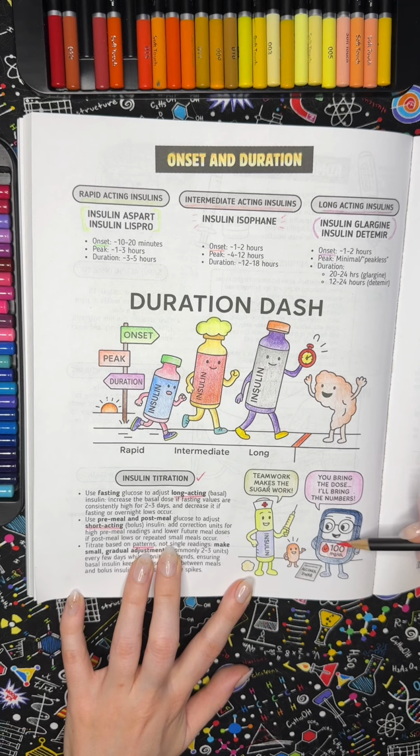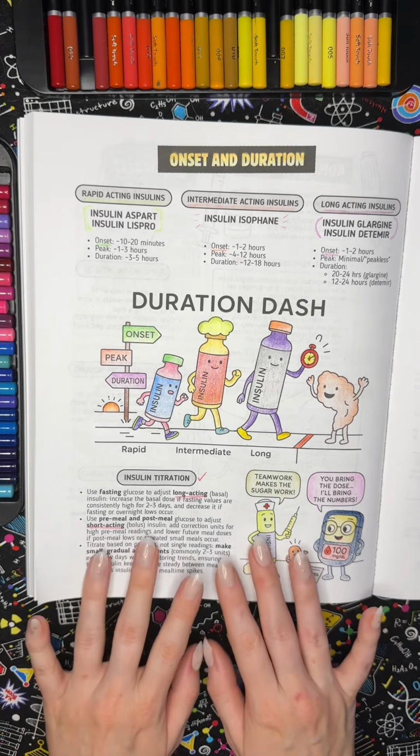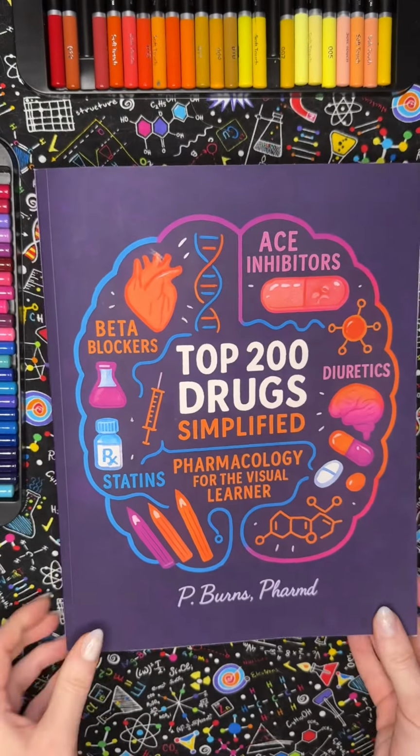This type of approach reduces the risk of hypoglycemia, which if untreated can be dangerous, causing confusion, seizures, loss of consciousness, and serious injury. If too much insulin is given, patients should have fast-acting carbs on hand to help correct it. And that's our intro to insulin.